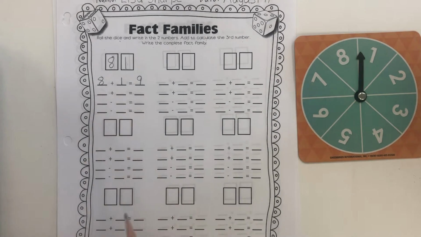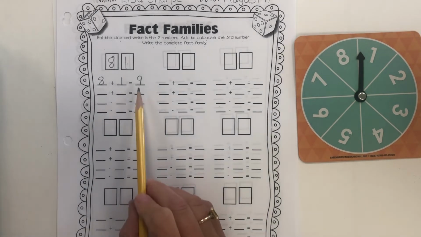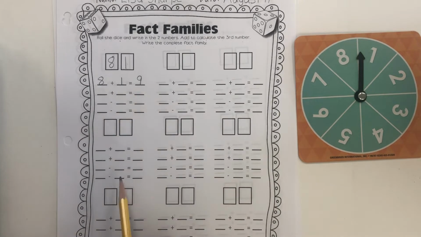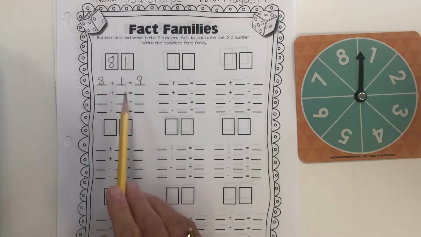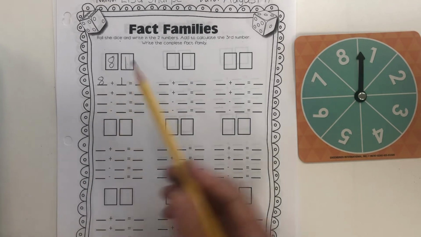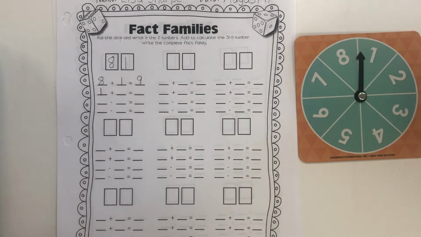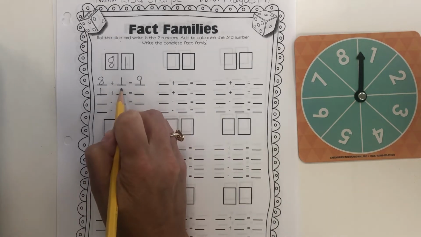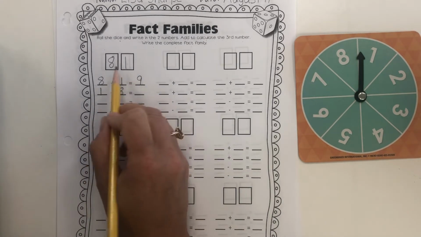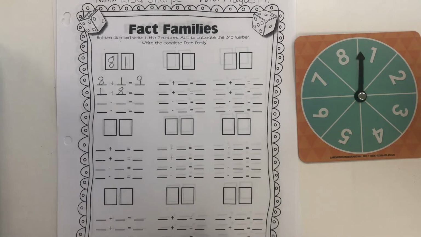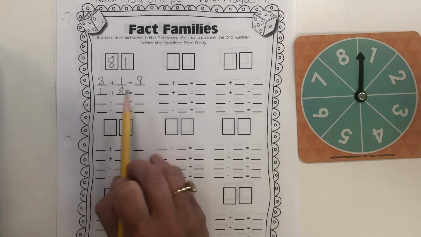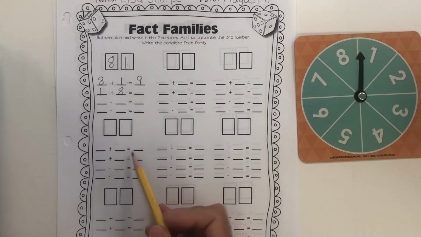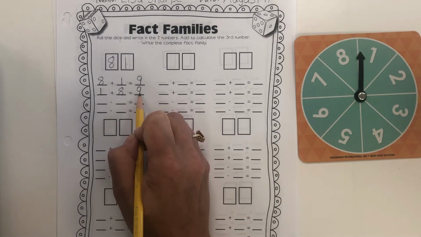Okay, I have another addition equation. This time though, we're going to flip the first and second number. So this 1 goes in the first blank. The 8 goes in the second blank. I'm still adding the same two numbers together, I just switched them. 8 plus 1, or 1 plus 8, is the same sum, 9.